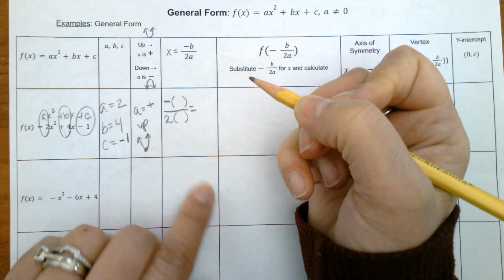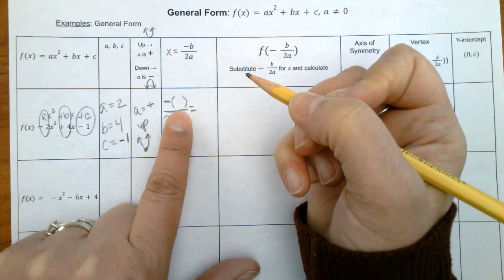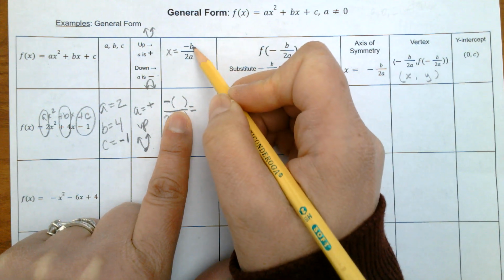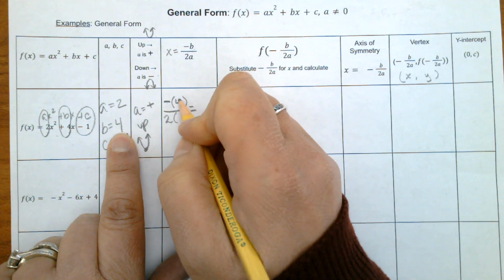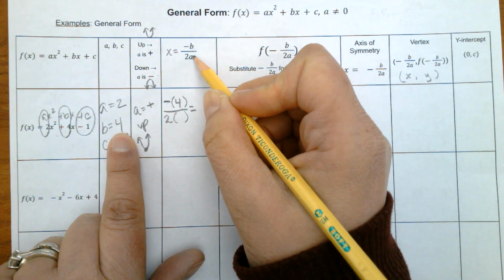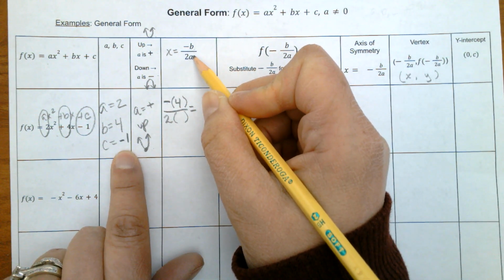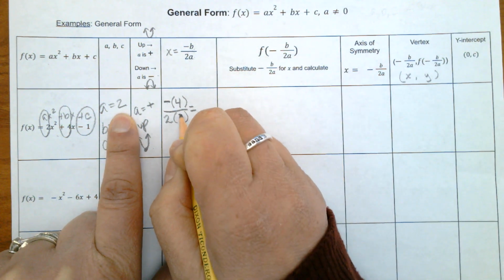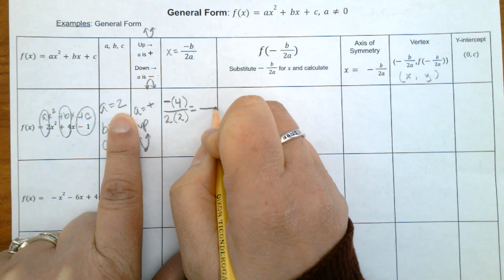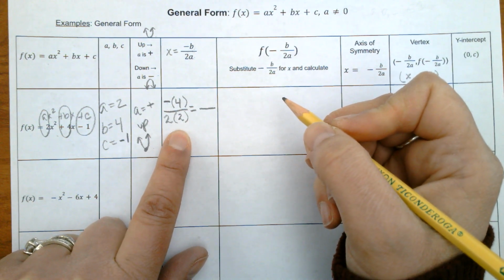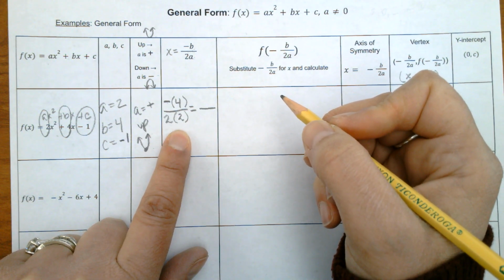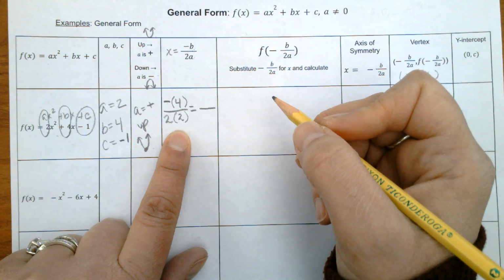Equals. Okay, let's fill this in. In the numerator, we need the variable B. What number is B? B was 4, so fill 4 in. In the denominator, what number was A? A was 2. You fill the 2 in. Please be careful here. If you do this all in one step in your calculator, it is not going to give you the right answer. It's going to do order of operations, and we do not want that.